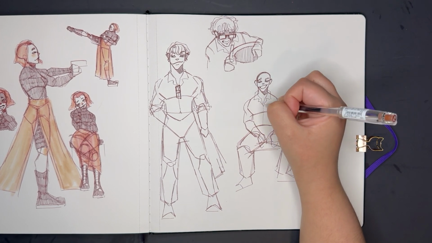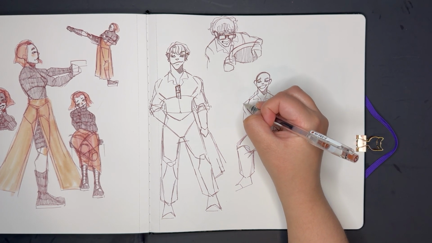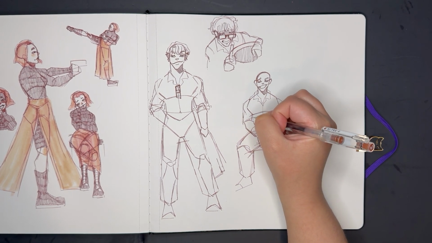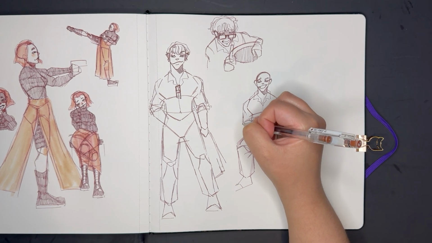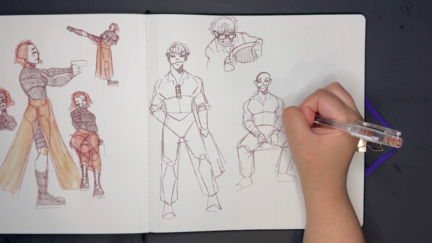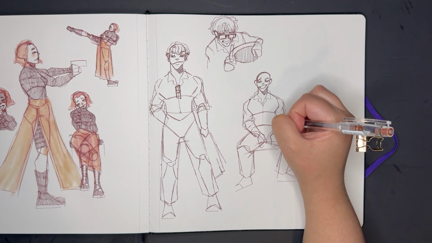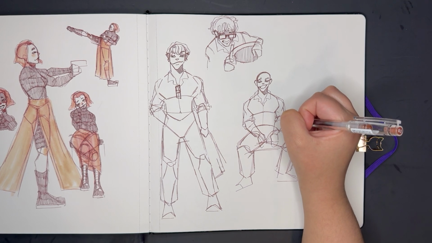Literally just typed in man spreading, and this is one of the first ones that popped up. I actually think it didn't turn out bad. I don't like her sitting pose so much, but it actually looks like he's sitting. At first, I thought it didn't really look like he's leaning back, but that's because I was looking at it from a different angle. When I picked it up and looked at it, I was like, wow, this is actually not that bad.